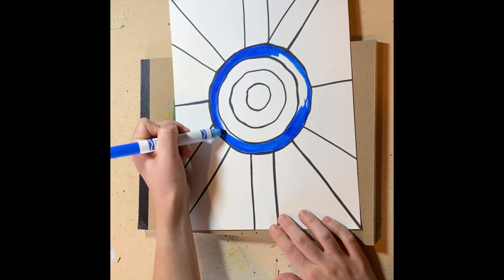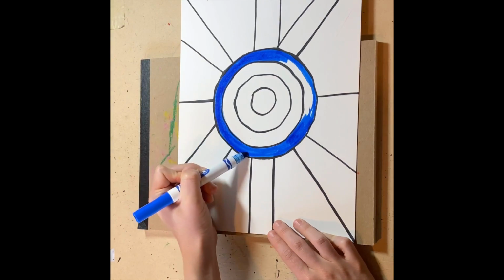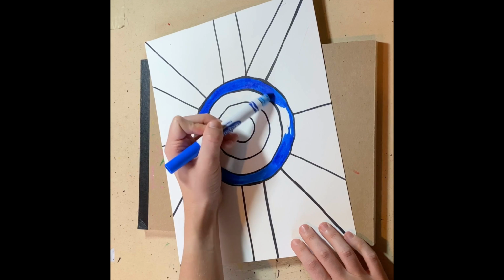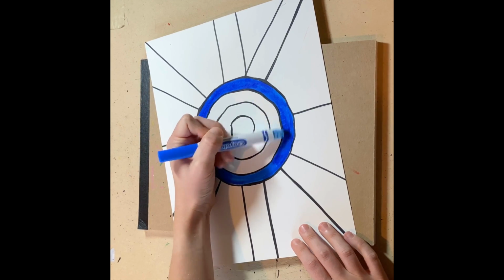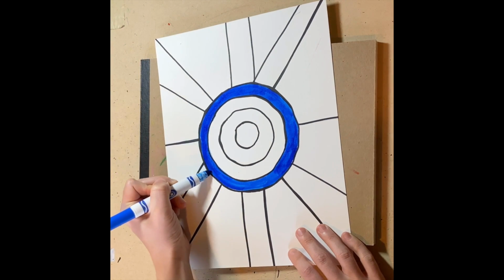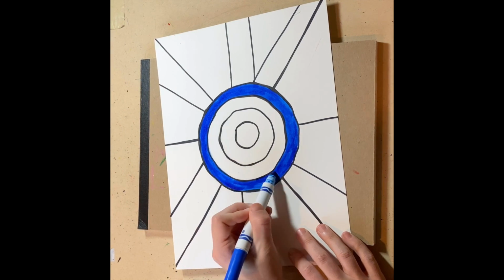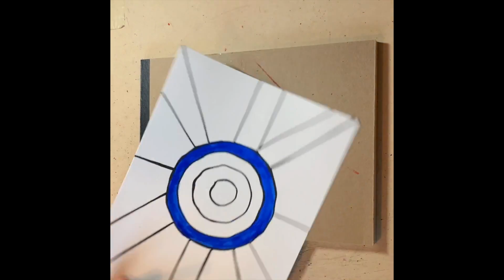And I'm continuing on with the section. And now I'm going to color off camera the rest of the circles using the cool colors that I have in my marker set.